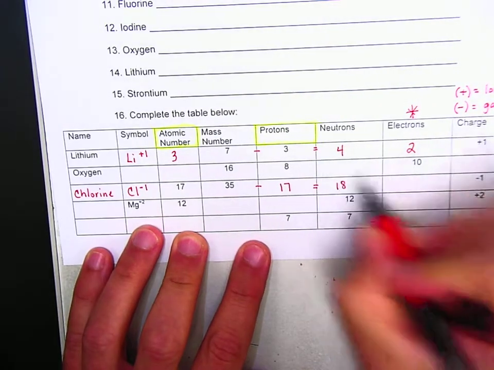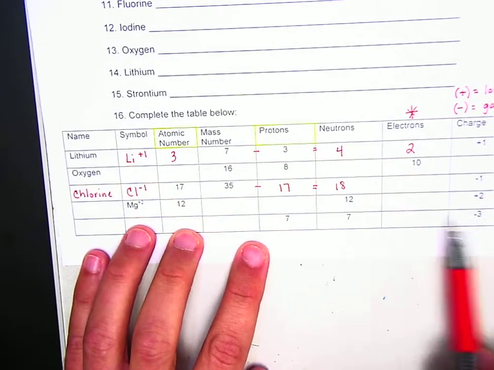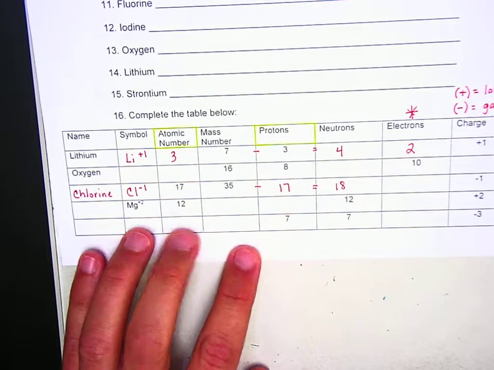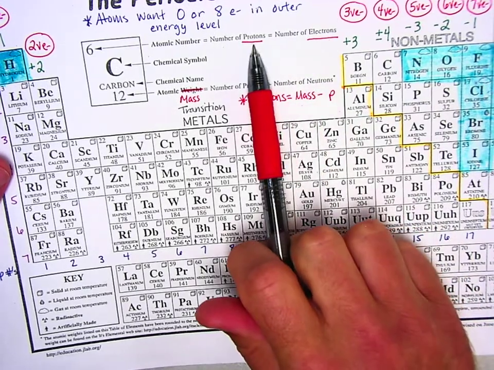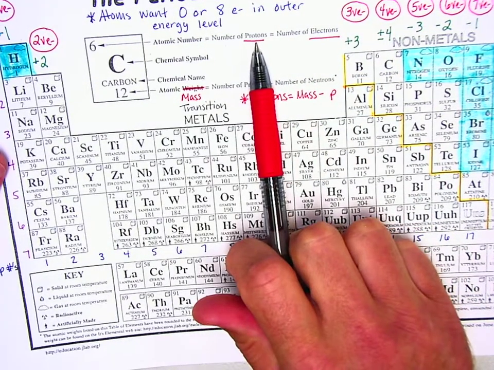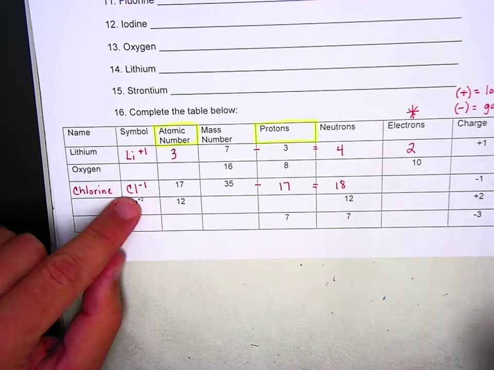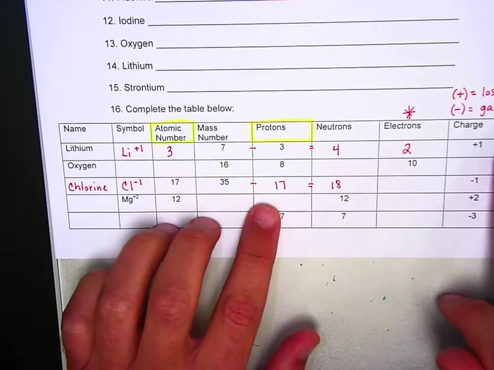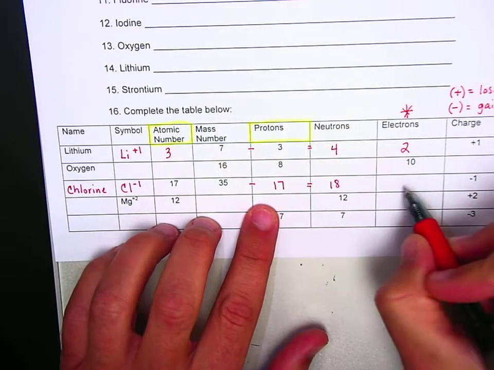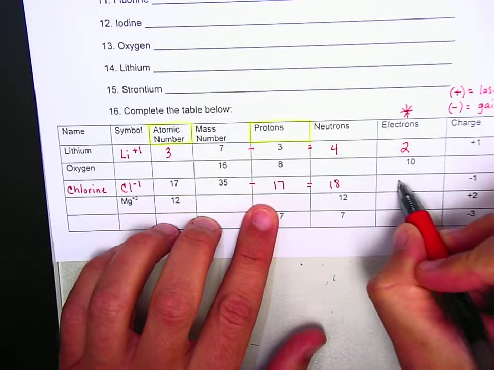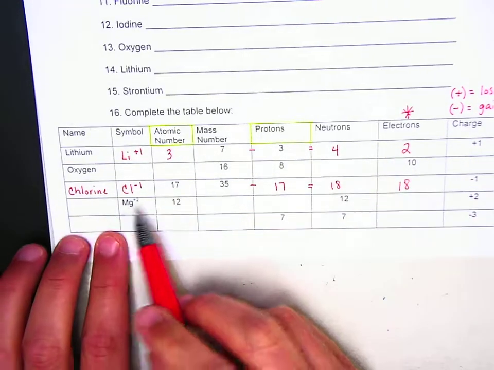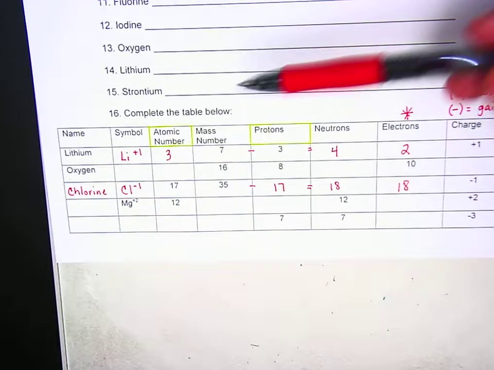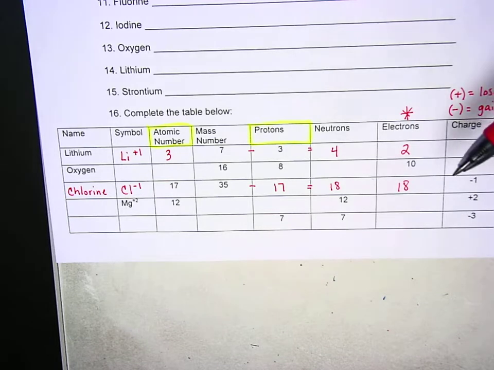Now, to figure out the number of electrons, again, in a neutral atom, the electrons are equal to the number of protons, but we're not talking about neutral atoms, we're talking about ions. So the ion of chlorine has a -1. That means it gained an extra electron. So instead of having 17 electrons, it now has 18 because we're adding 1 to it. It gains an electron. So now this part is complete. The rest of this table is an assignment for you to finish on your own.